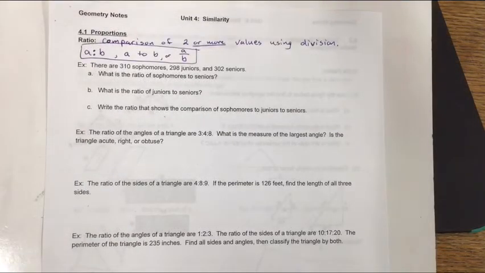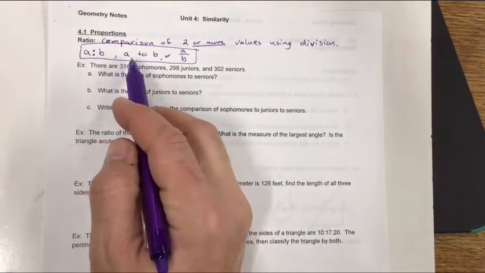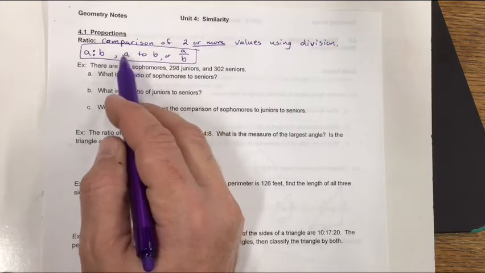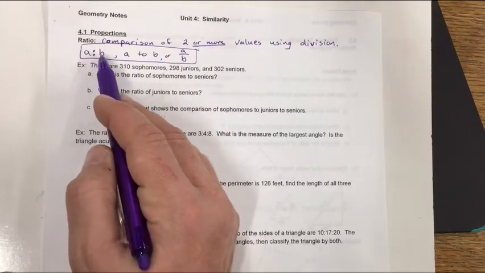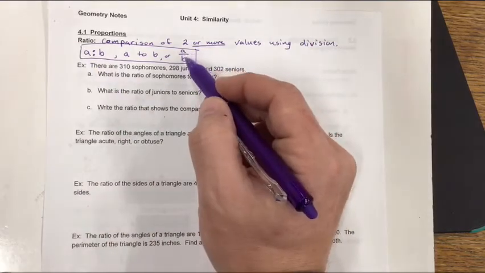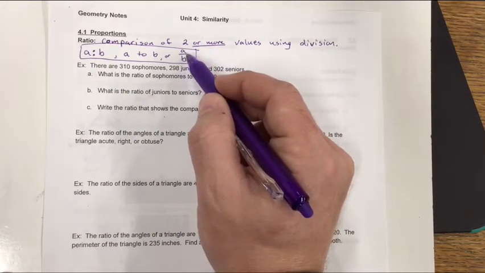A comparison of two or more values using division. And so sometimes we just write it out in words, A to B, quantity A to quantity B, or sometimes we use this colon symbol. We would still read it A to B, or we can use a fraction to represent that with the division being the fraction there, A over B.